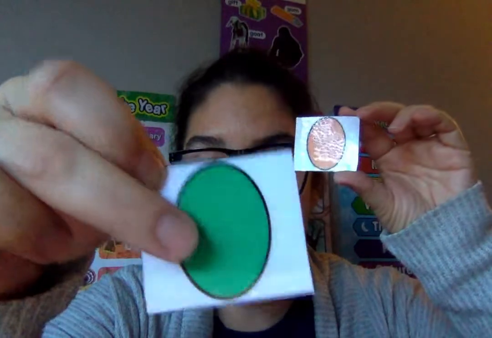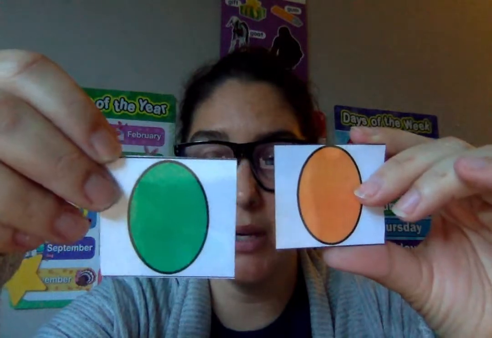So this month we are going to focus on green and orange. Can you point to the green color? Where's the green color? Here it is. Now where is orange? Can you point to the orange color? Good job. So we have orange and green.